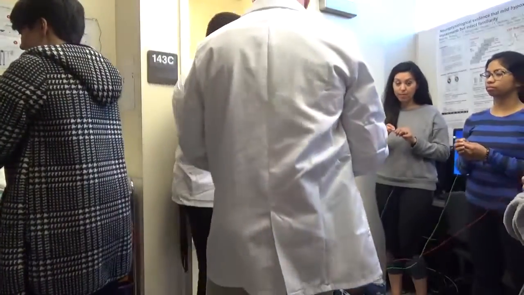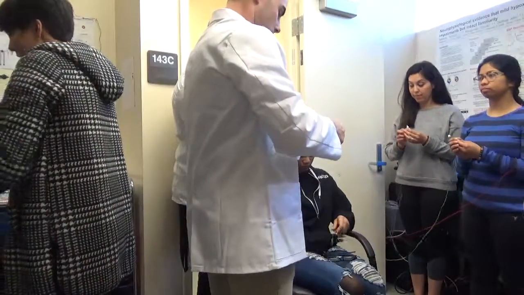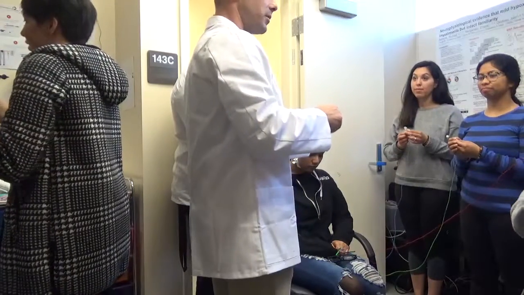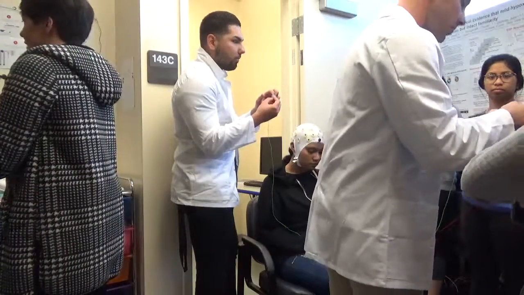So just try to line it up with the hole on the electrode. Just offset the tab a little so it doesn't line up with the wire.